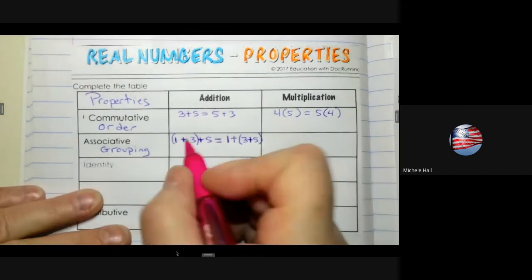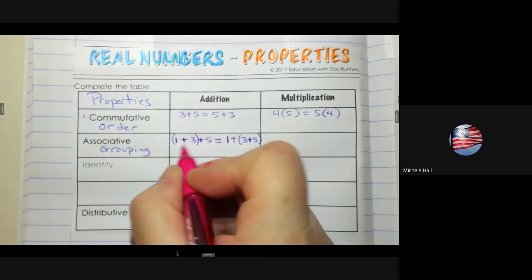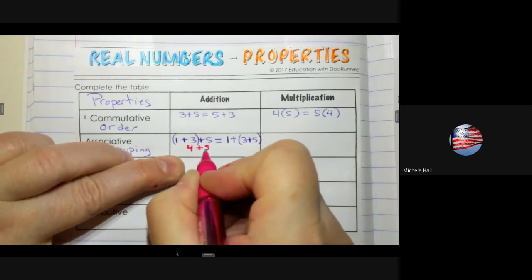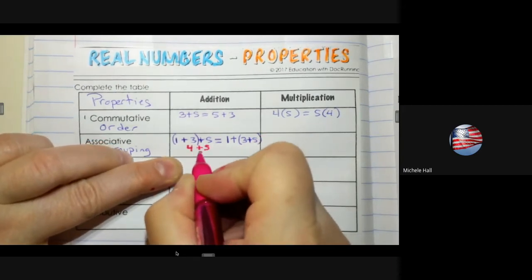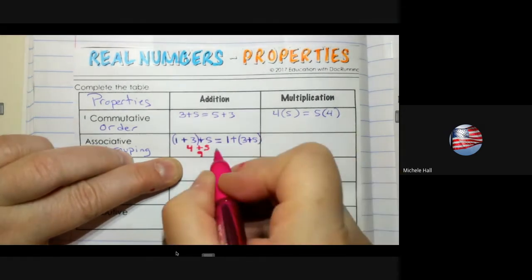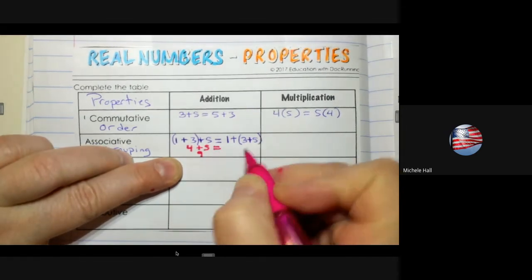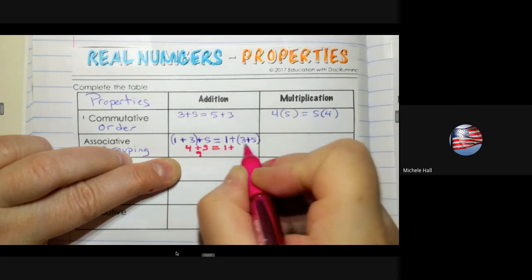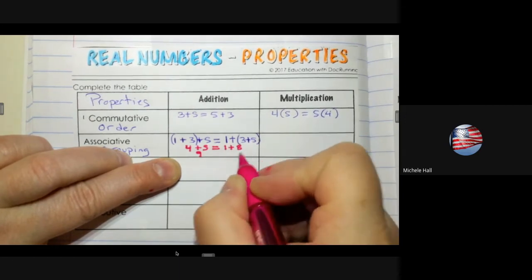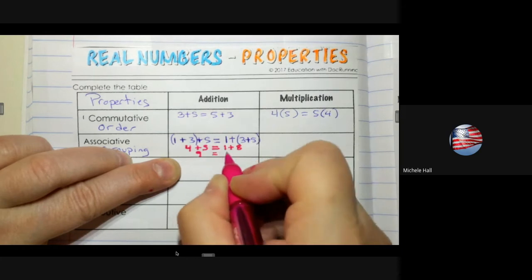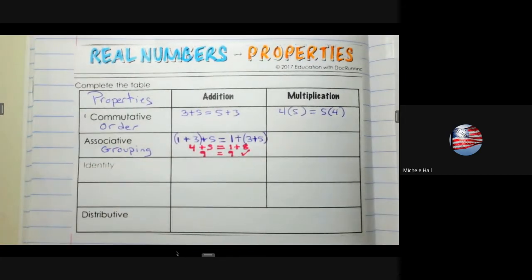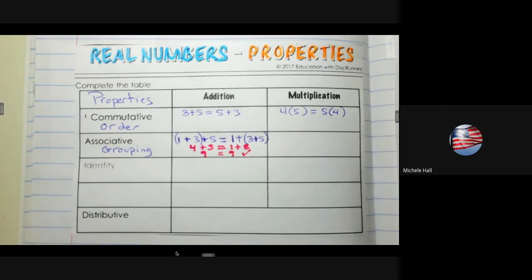Order of operations says to start with parentheses first. So 1 plus 3 is 4. And then 4 plus 5 is 9. Do I get the same thing on the other side? We start with parentheses. So I have 3 plus 5 is 8. And then 1 plus 8 is 9. Check. I get the same thing. So the associative property is about grouping.